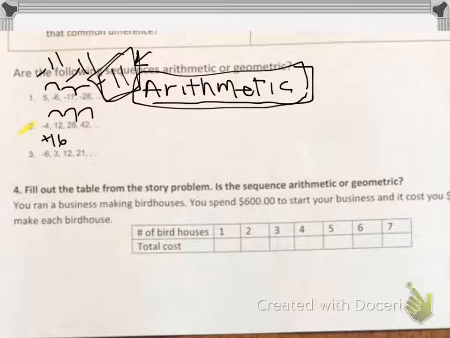Negative 4 plus 16 is 12. 12 plus 16 is 28. 28 plus 16 is 44. So this one is, again, arithmetic.